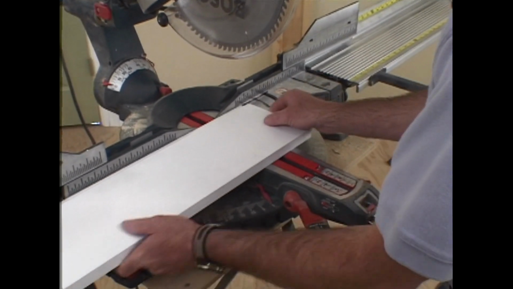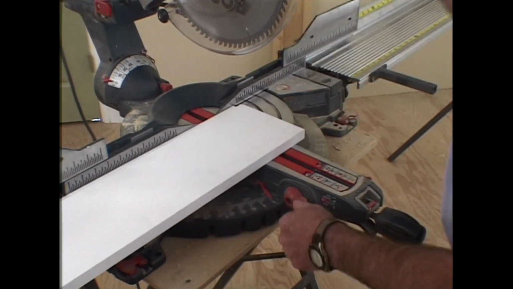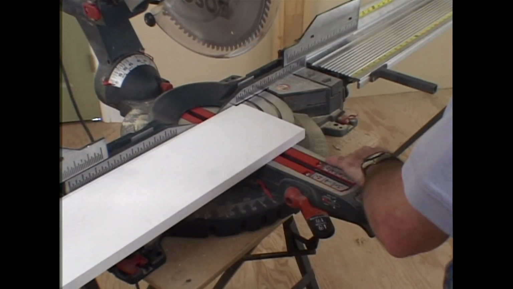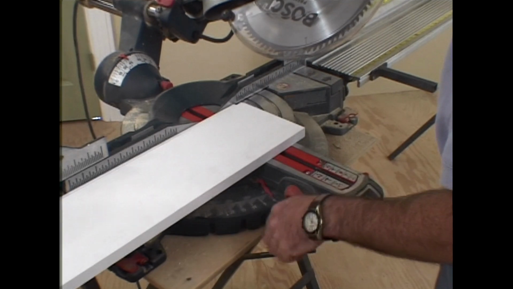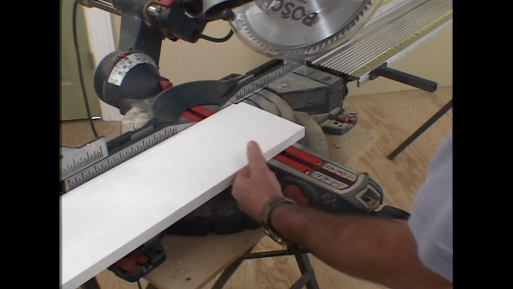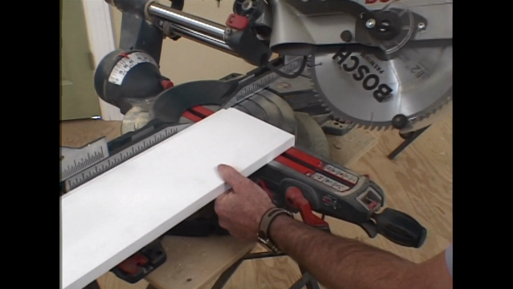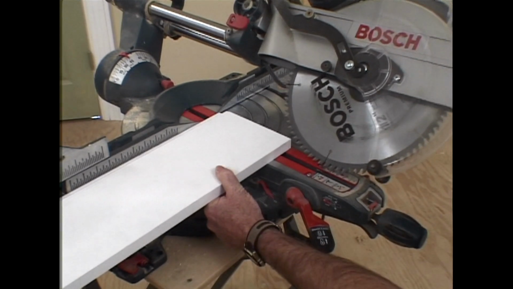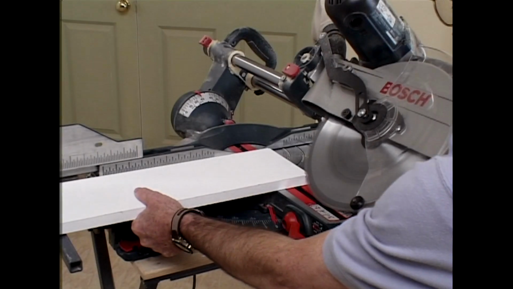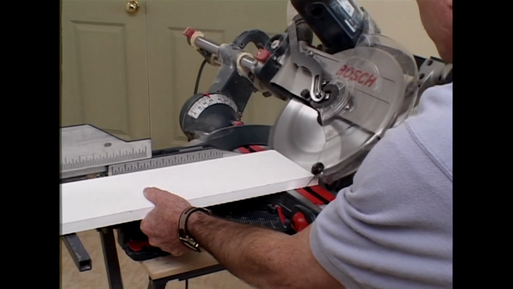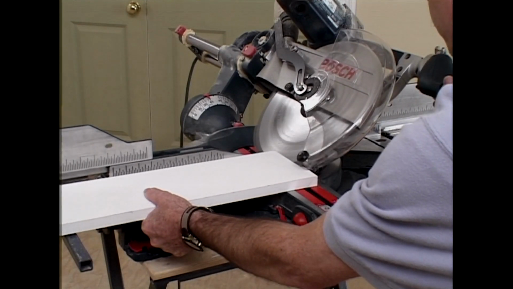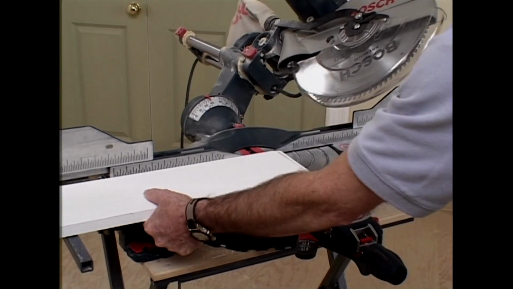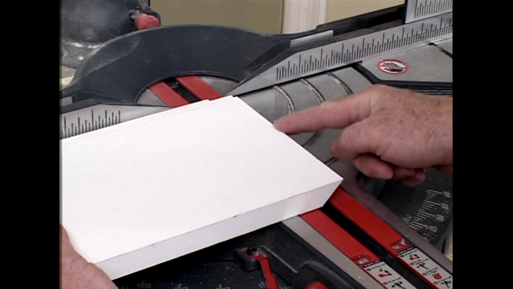Now, I want to cut an outside corner on this end. That's really what a self-return is. So I'm going to flip the saw down to 45 degrees and lock it in place. And I'm just going to cut an outside corner right on this end. Now this is a self-return.